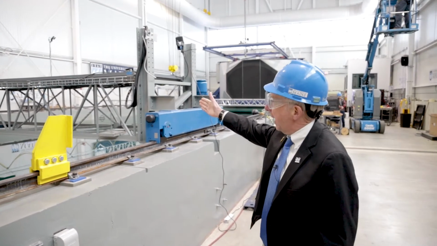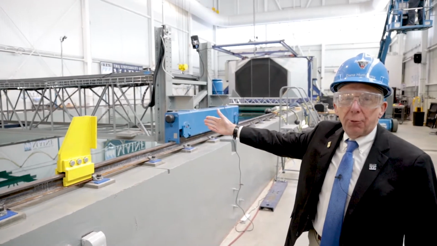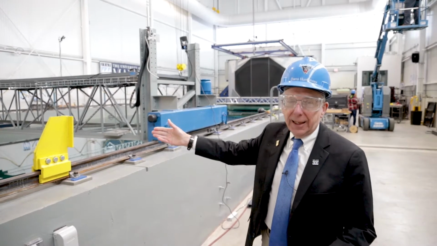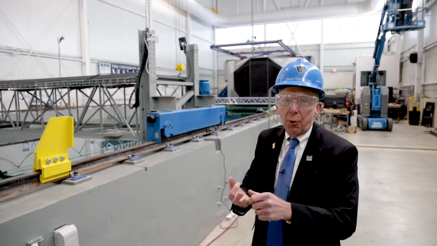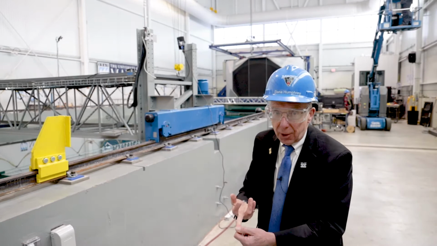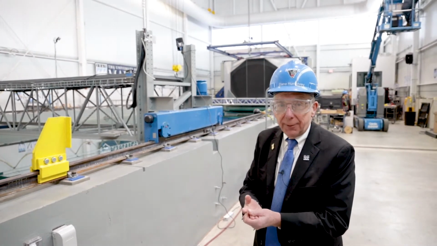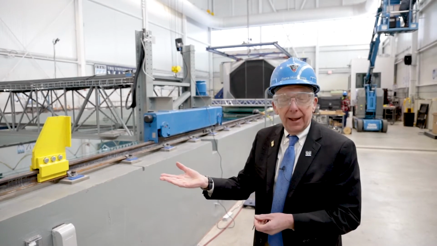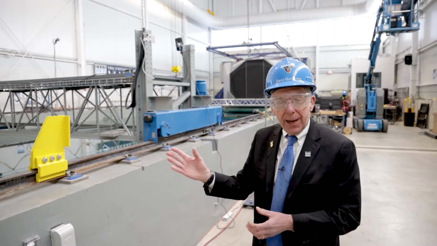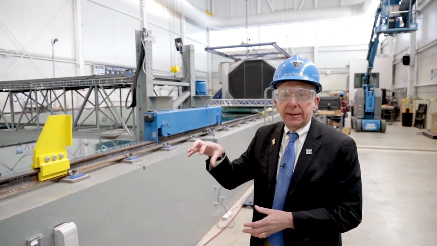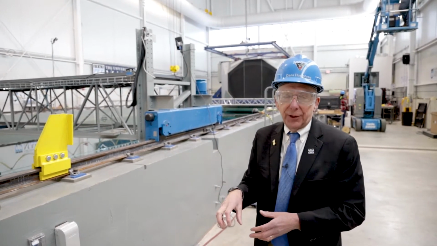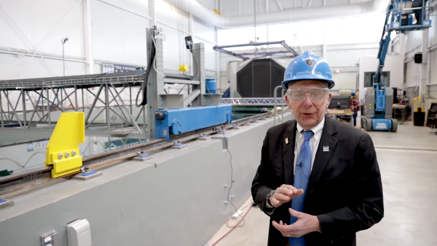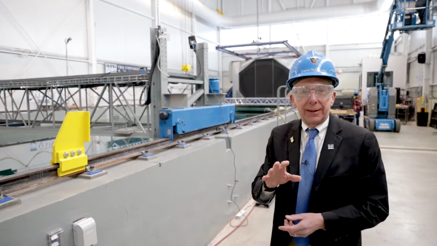This bridge that we're looking at right here is a tow rail. This can actually tow the structure through the water. So we can do wind, waves, and moving all at the same time. Then the final thing we can do is vary the depth of water. When we combine all those capabilities here, this is the most unique test facility of its kind in the world.